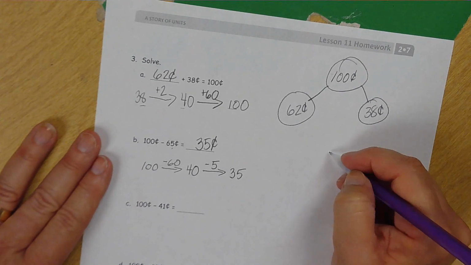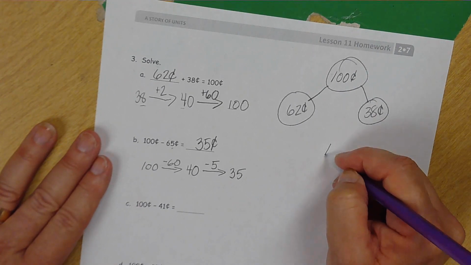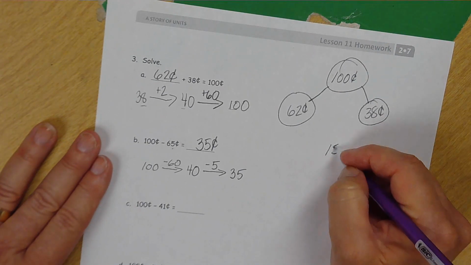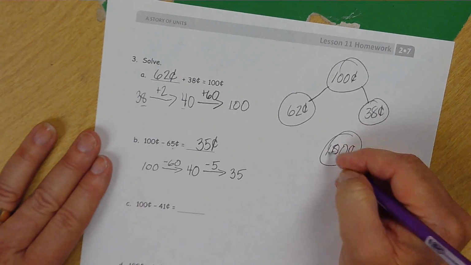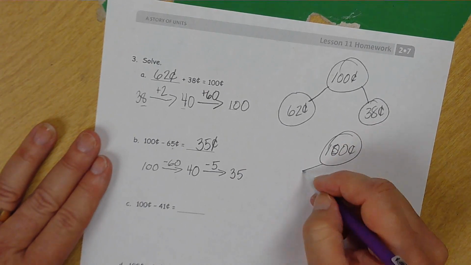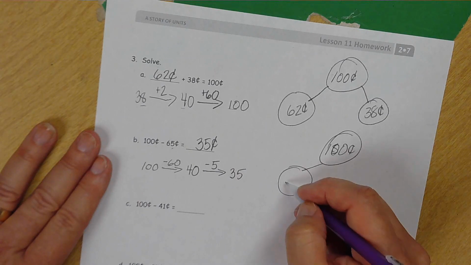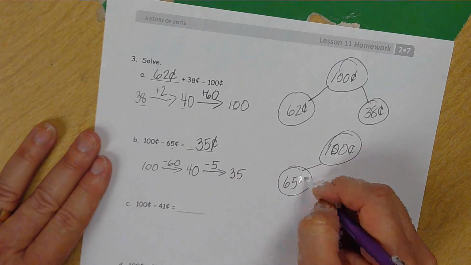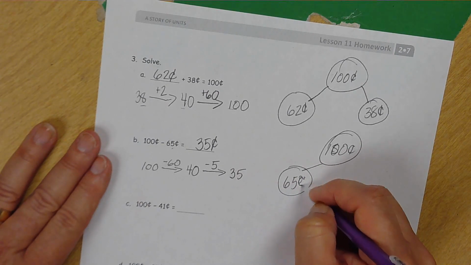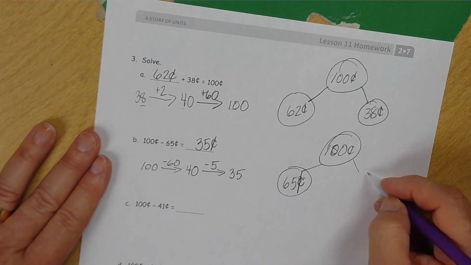And my number bond is the same. We have 100 cents, or $1, and we have 65 cents. And we have 35 cents.